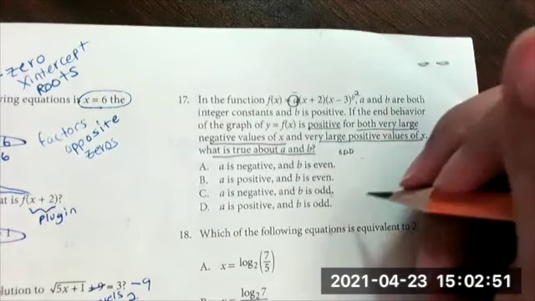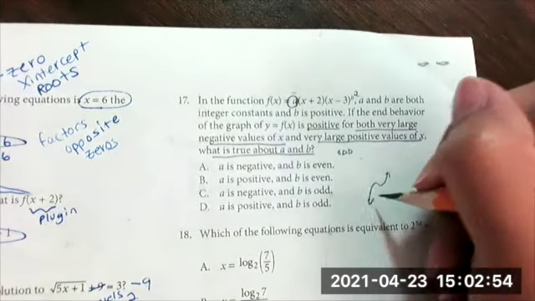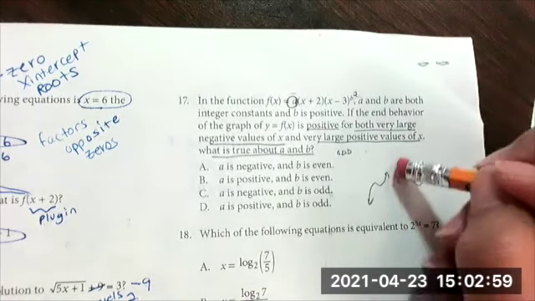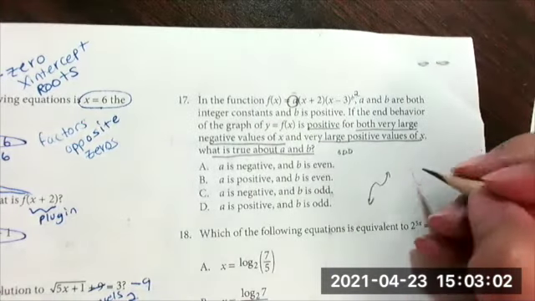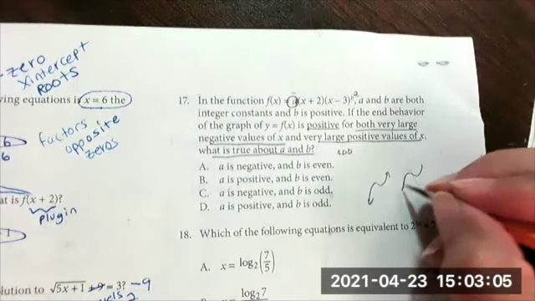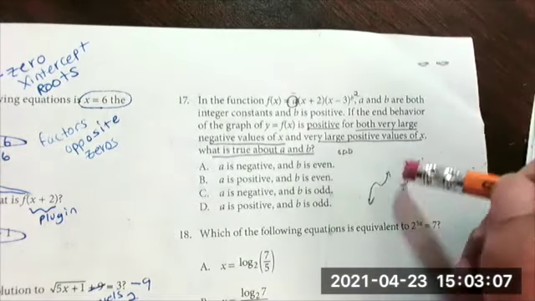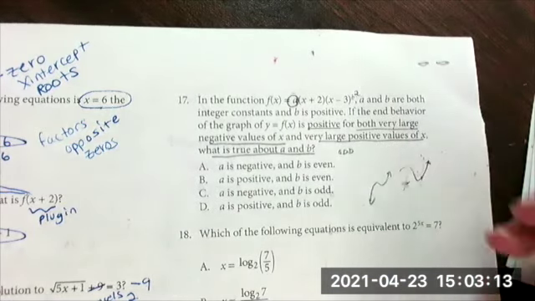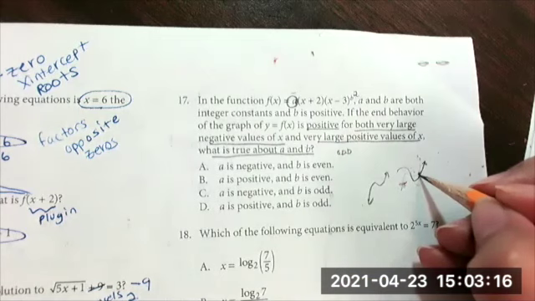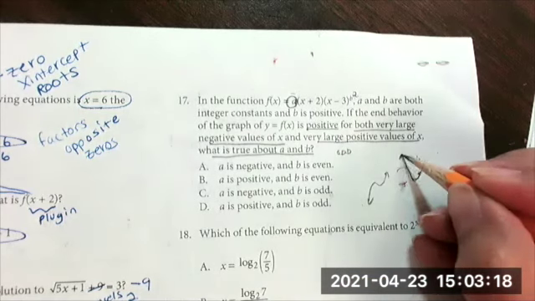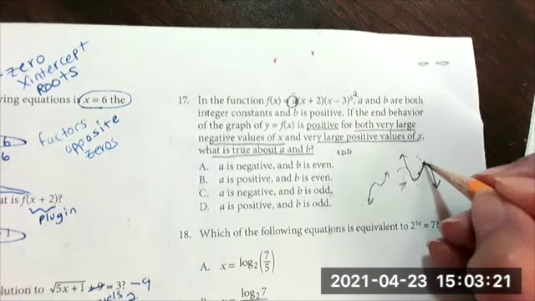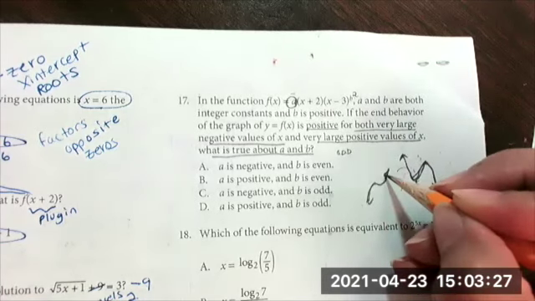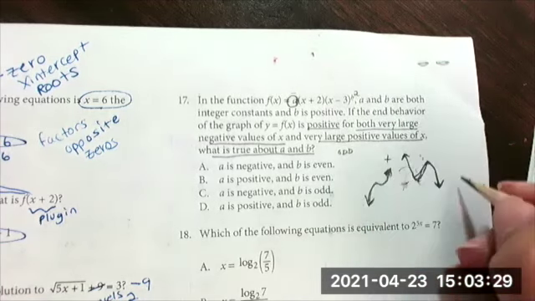This is how I like to remember. I have trouble drawing these because the curve is different. This one's positive and this one's negative.